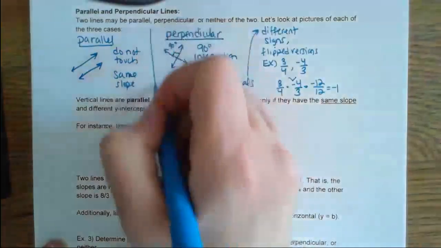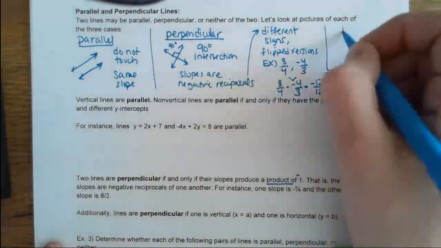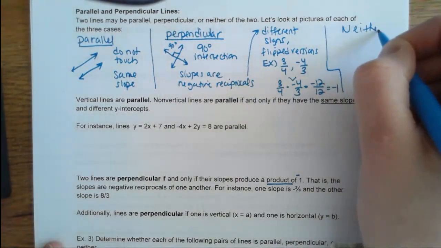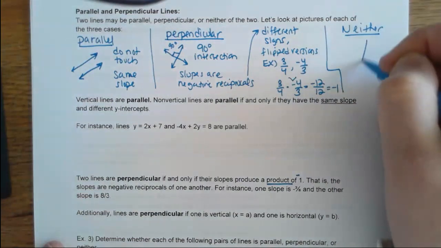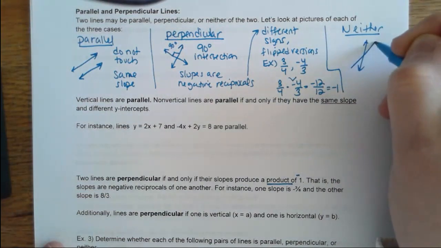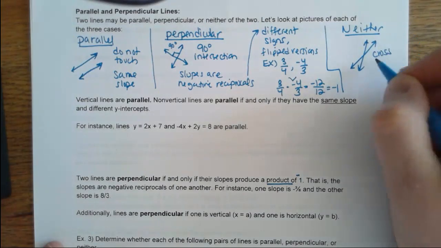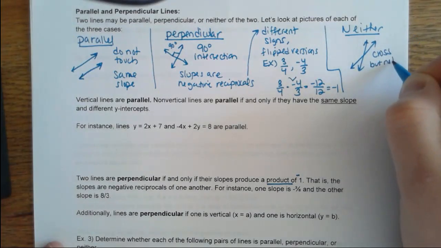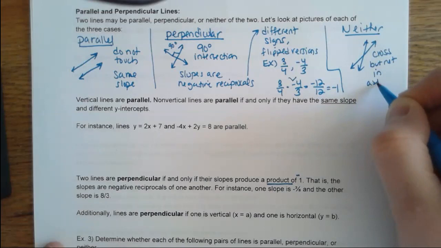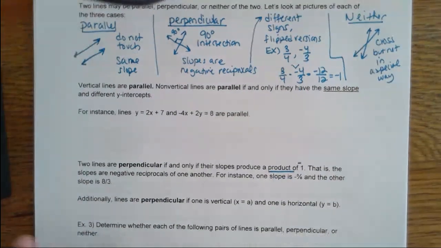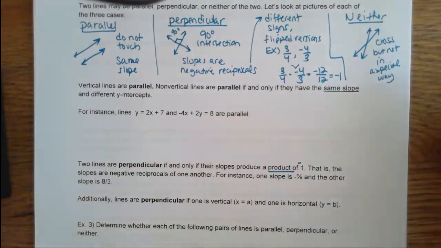And then the last case is neither. Basically, we just don't give any other special names to other intersections. So they definitely cross, but not in a special way. So meaning that either the slopes are not the same or they're not perfect opposites. They do cross, they have different slopes, but again, I don't really have a special name for them.